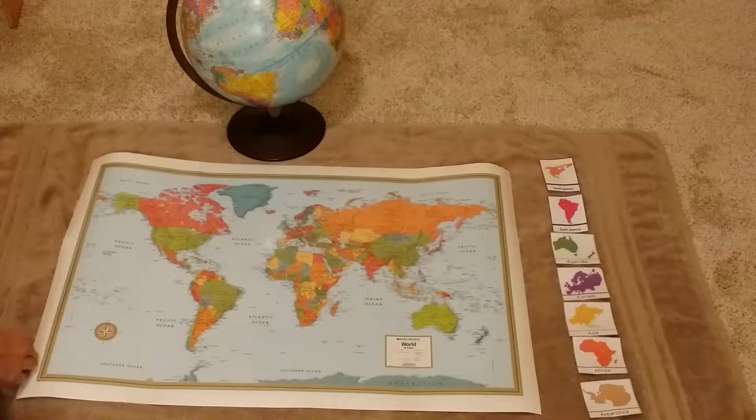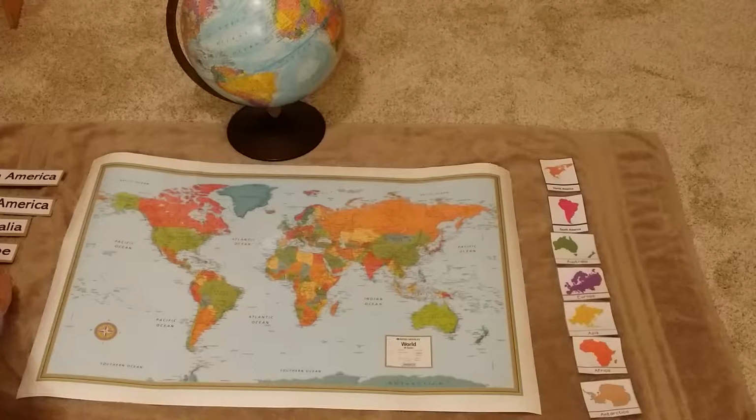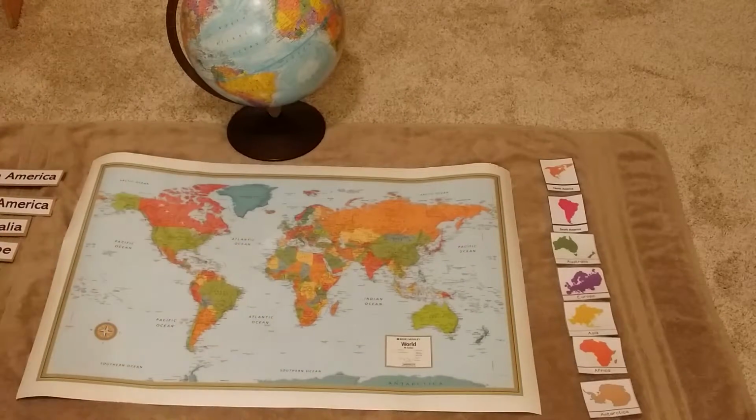So we have North America and South America. And then we have Australia. And then we have Europe. And then we have Asia and Africa. And then Antarctica. I usually segregate that one out because it's at the South Pole. So this is the known, and this is the unknown. That's the new material, so we're going to bring it together.